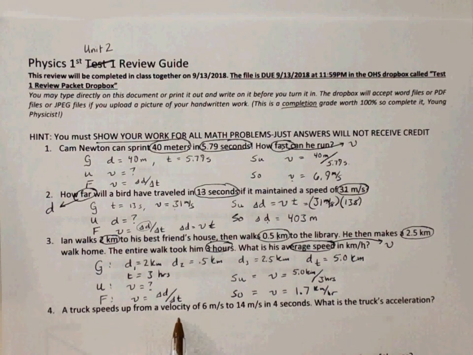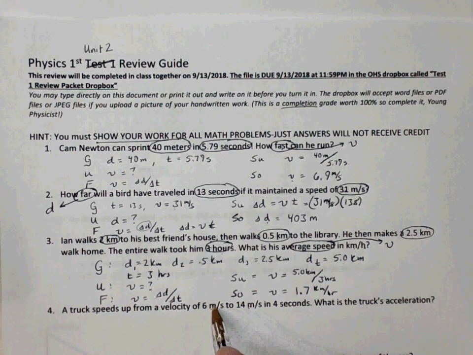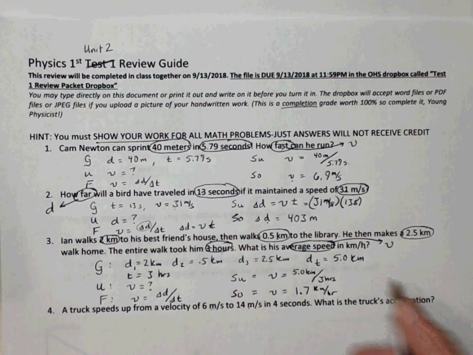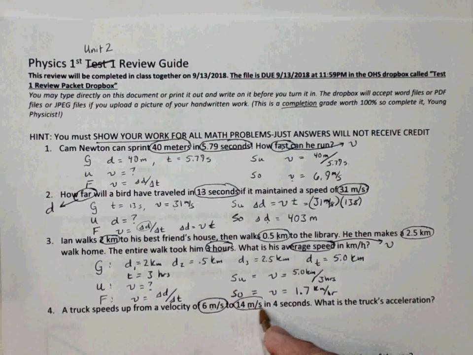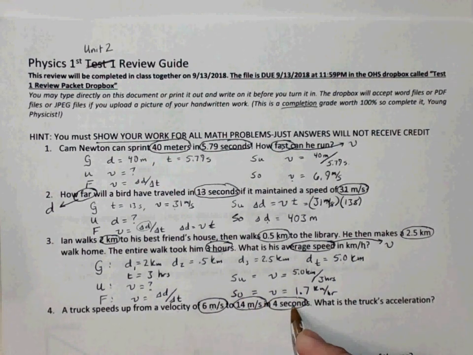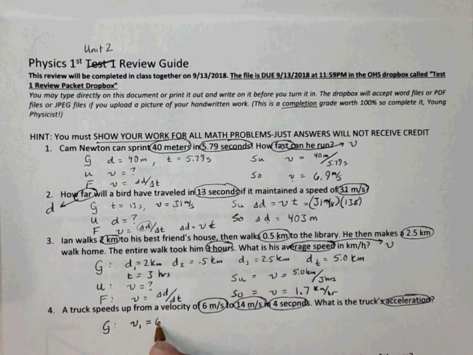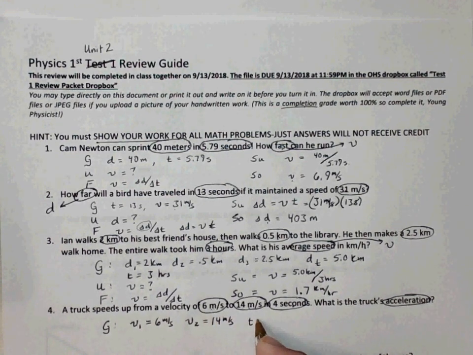The truck speeds up from a velocity of 6 meters per second to 15 meters per second. I note I have 2 different velocities here. Okay, it gives me the word velocity, but meters per second is a velocity, so it's speeding up in 4 seconds. What is the truck's acceleration? So I've got a couple velocities. Seconds is a time. I need acceleration. So given his first velocity is 6 meters per second. His second velocity is 14 meters per second. And that all took him just 4 seconds.